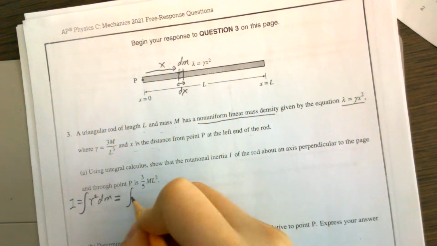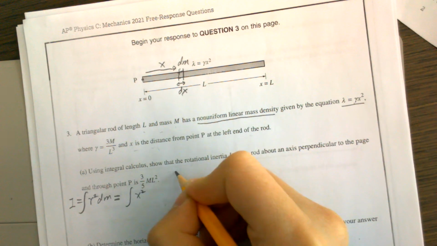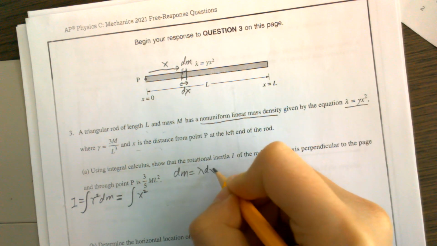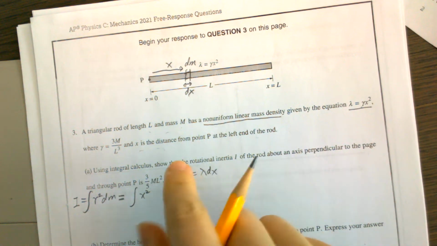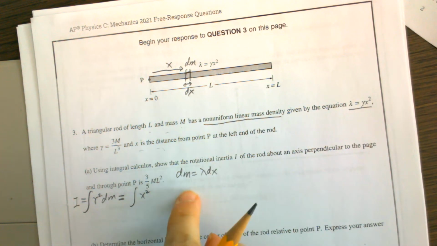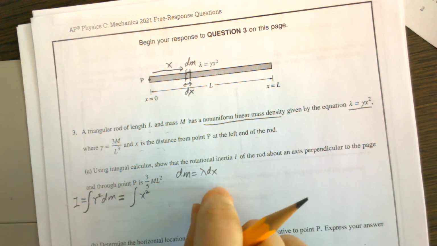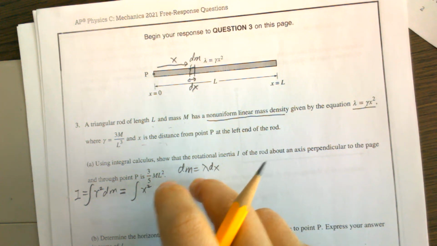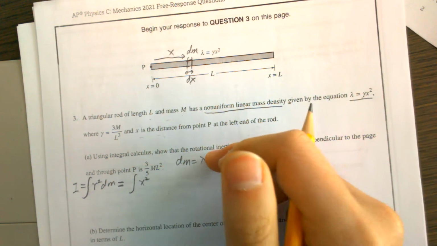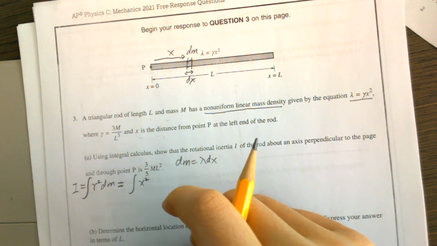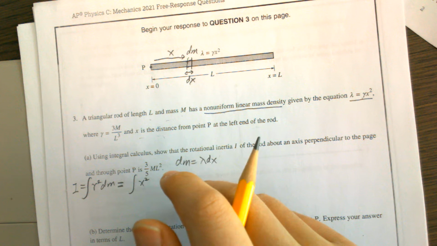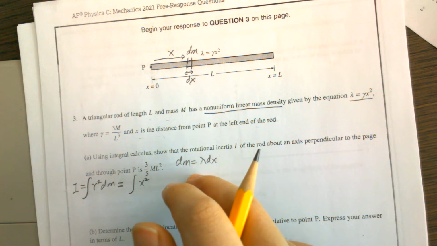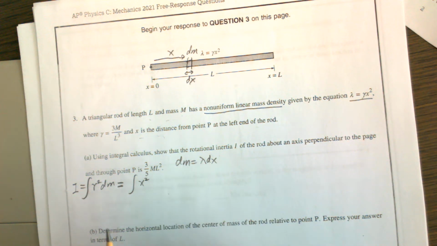So we can make r squared x squared, and dm is simply my linear mass density times dx. In any case, if it's linear, dm is just the linear mass density times dx, dy or dz. If it's an area, the dm is not my linear mass density. It's the area mass density times dA. For a volume, it is my volumetric mass density times dV.